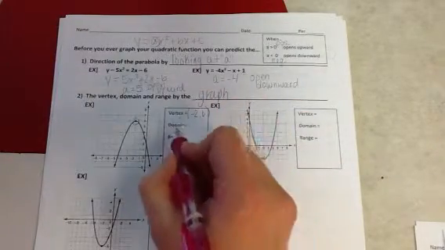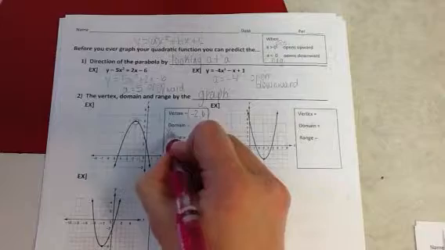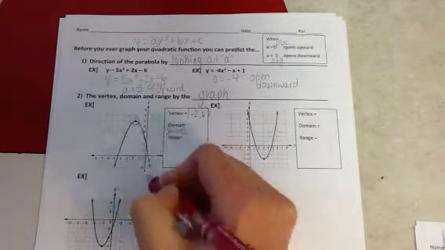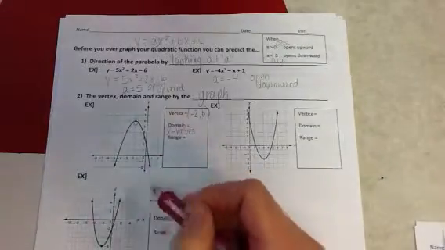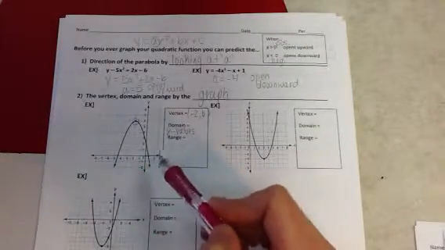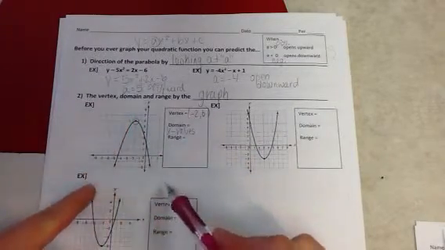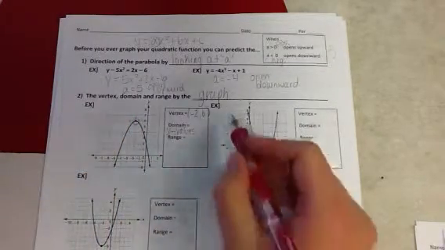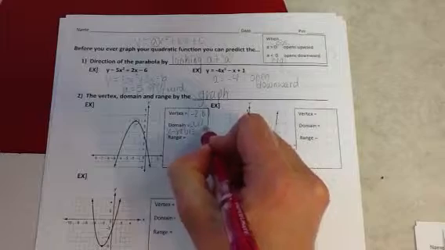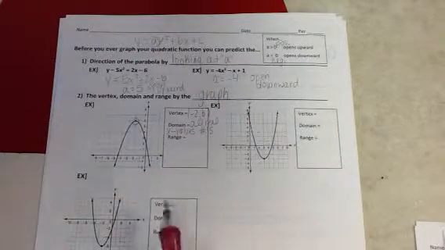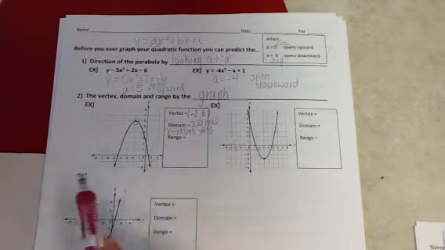The domain, remember the domain is our x values. And in this case, this is showing a very small portion of my parabola, but these two lines have arrows. They're going to continue going on, and they're going to stretch out really, really wide and cover all real numbers in our domain. So all real numbers, because it's going to cover all x values.